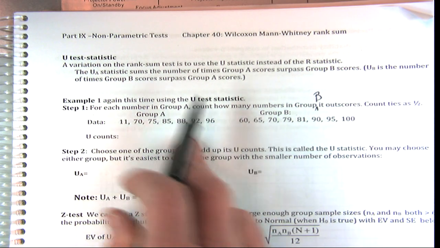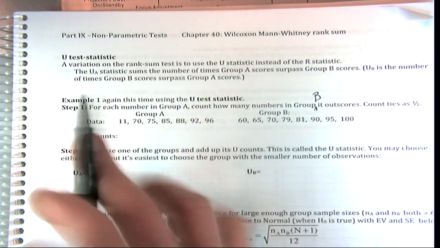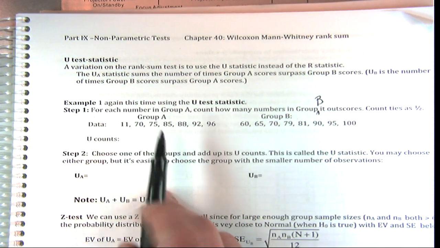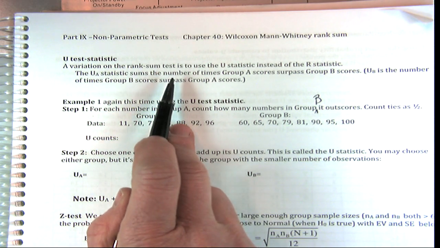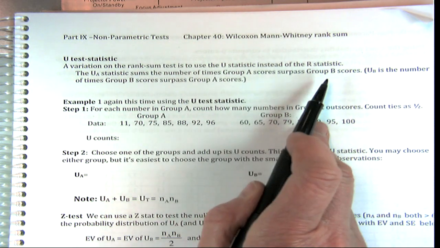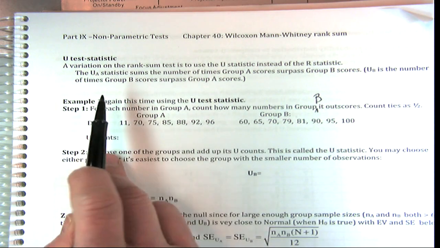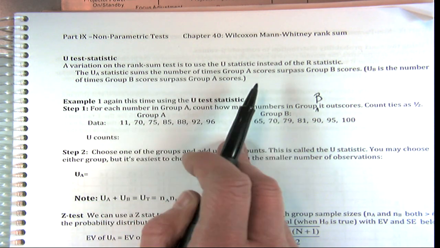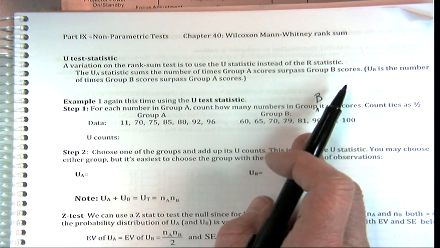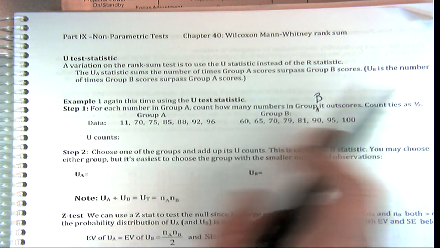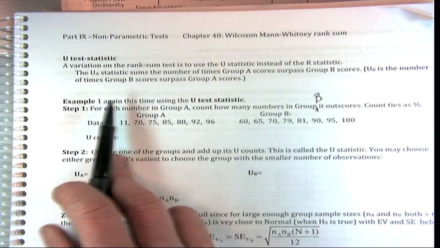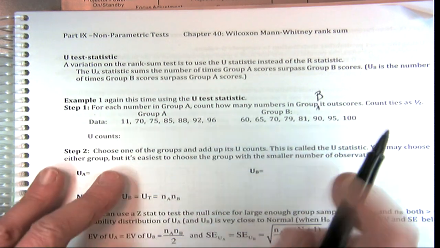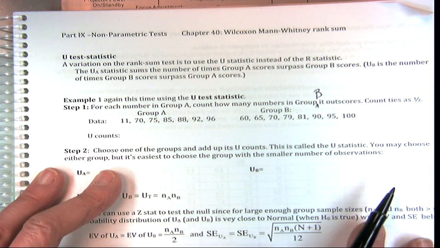So anyways, here's a variation on it, and some people prefer this one. I like this one better. A variation on the rank sum test is to use the U statistic instead of the R statistic. UA sums the number of times group A scores surpass group B scores, and UB is the number of times group B scores surpass group A scores. So we'll do the same exact thing, and you'll see how they're really the same thing, a different way to figure them out.